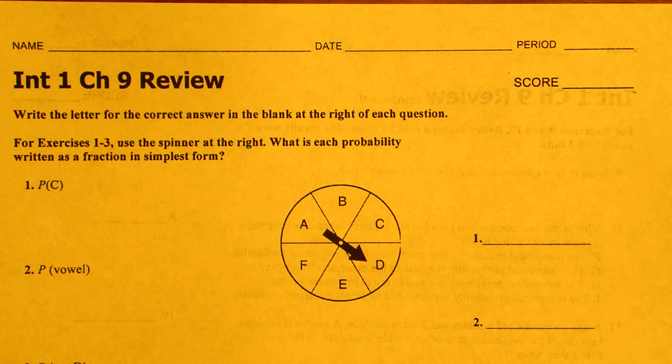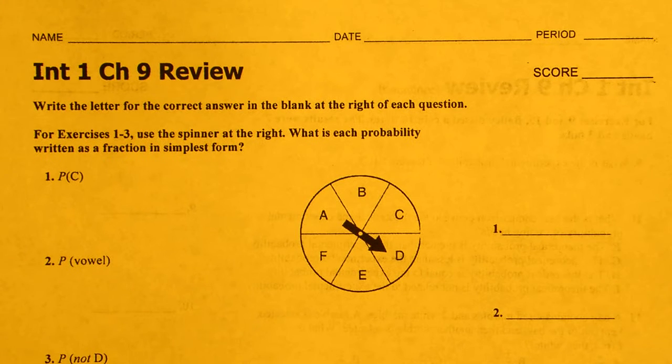Okay, this is the answer key for the Chapter 9 review that will be for the test that's on Monday and Tuesday. I would suggest that you work through the review first and then come here to check your answers, or maybe if you get stuck on a problem, but try the problems first on your own and then come here to check or see if you need extra help.